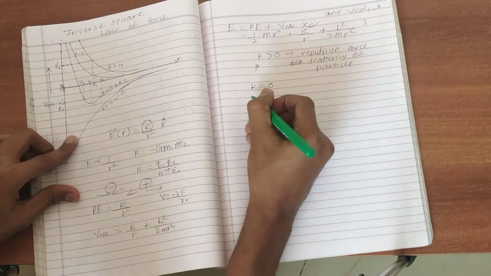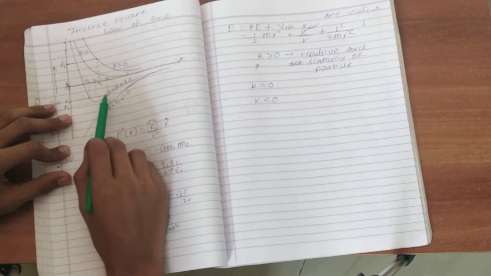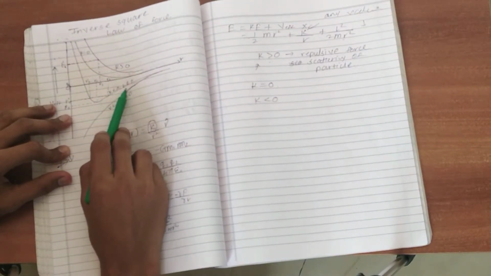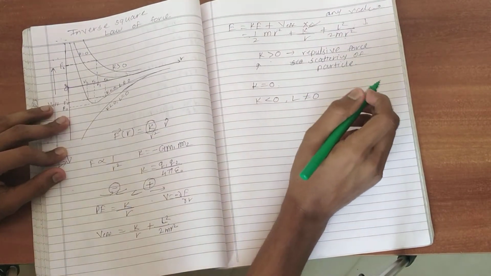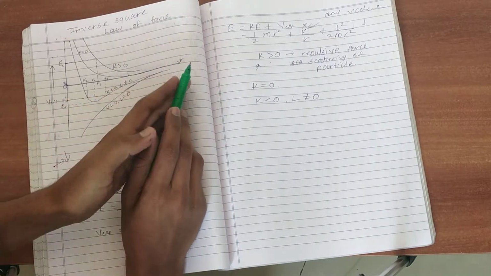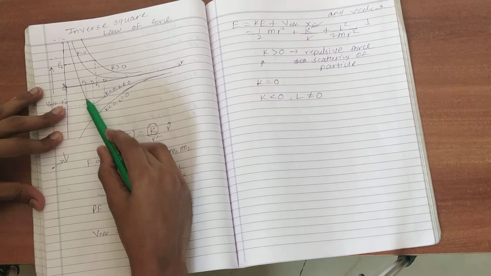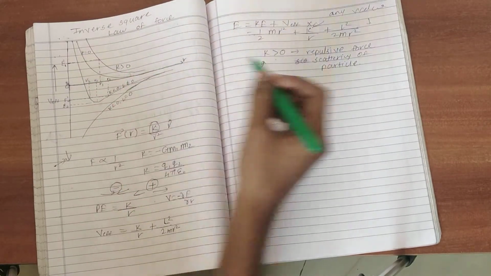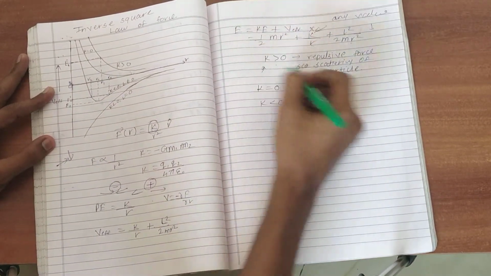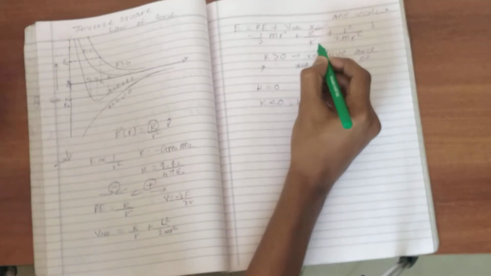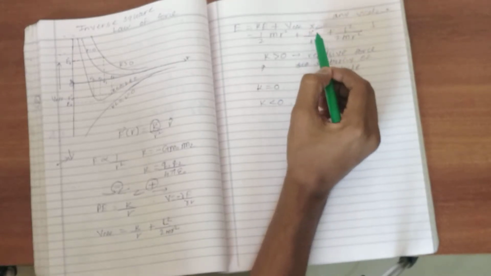Now the next case is k less than 0, but L is not equal to 0. So what will happen is, see this graph, from right to left we are coming over here, we have such a dip and then we go up. Now this value of E can be positive or negative, depending upon the magnitude of k. This whole value depends upon the magnitude of this value.